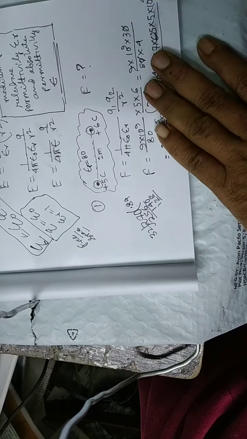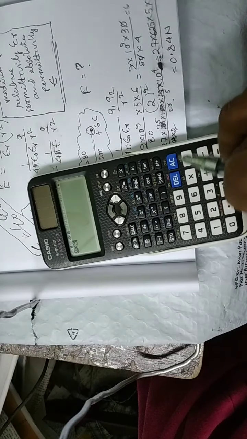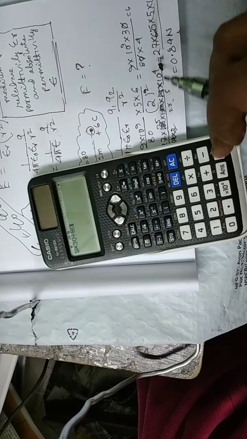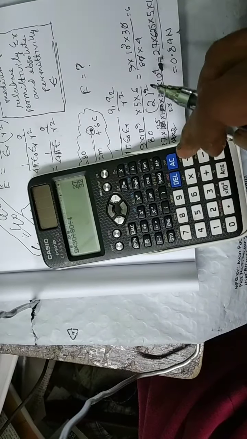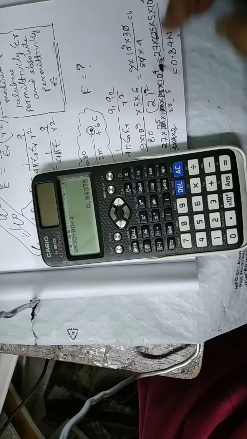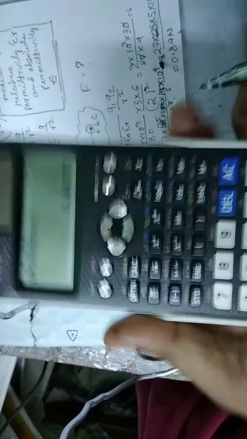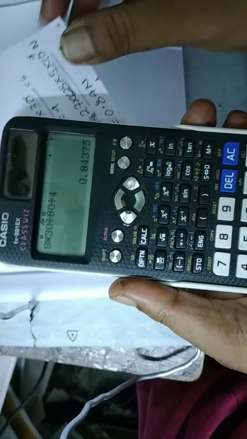If I check it by calculator, how much? This is 9 into 30 divided by 80 divided by 4, 27 by 32, the calculator gives 0.84375.